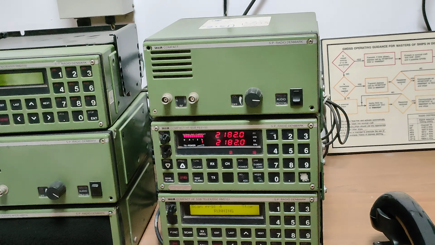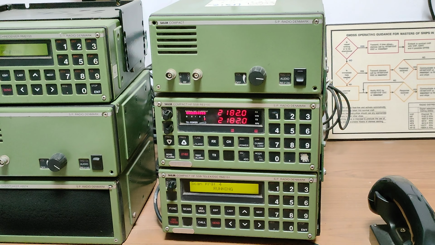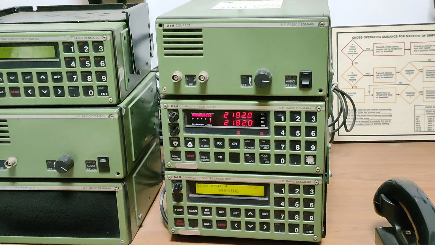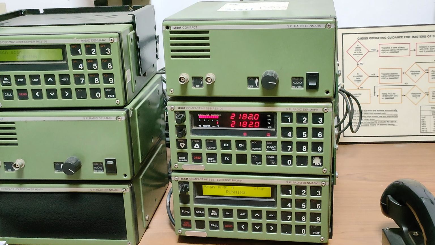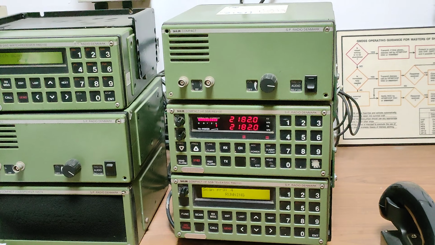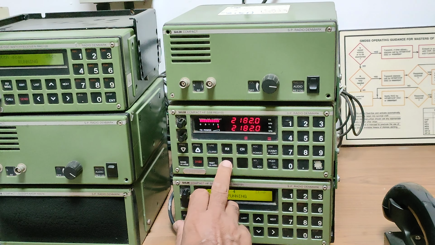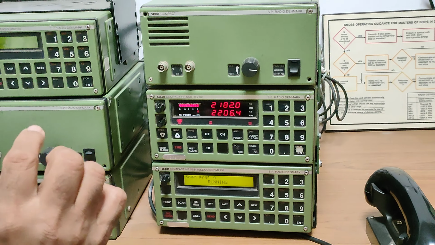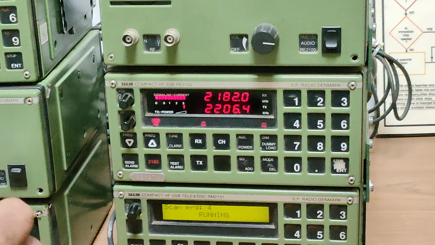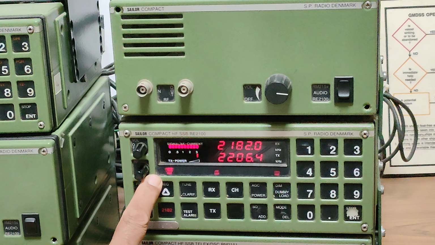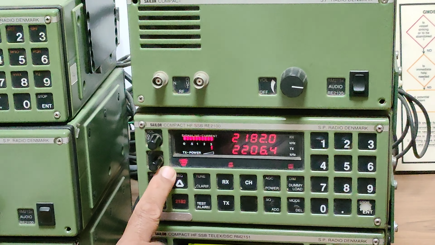Orals. So that means this is a dummy load, used when you're testing the transmitter. You do not want any signals to go out. If your vessel is in port, you use what is called a dummy load or an artificial antenna. So I will just press here TX and dummy load. You will get this frequency already programmed, 2206.4, and you'll see that light indicator showing that it is a dummy load. Understood?